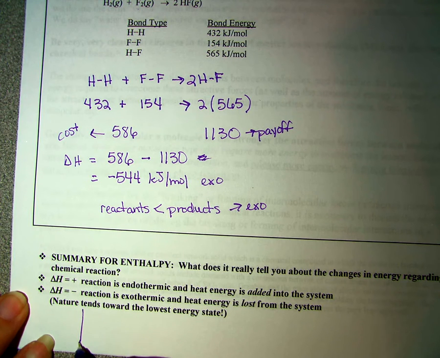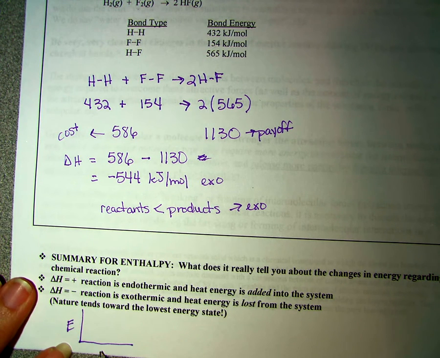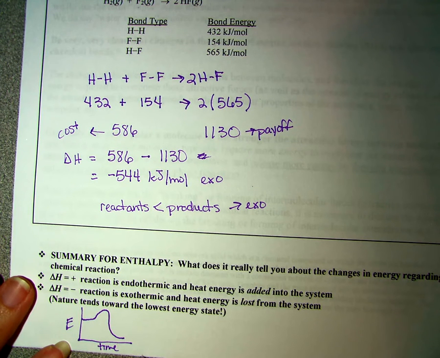Quick little sketch of what's going on. You have energy over time. Well, if your energy equation, the graph of it, looks something like this, where you've got your reactants here and products here, and you're looking at the amount of energy that is required.